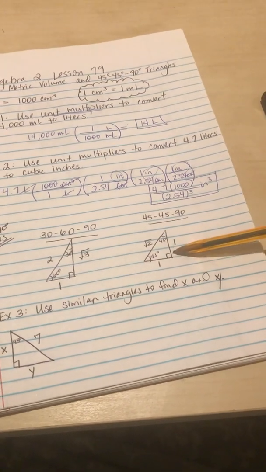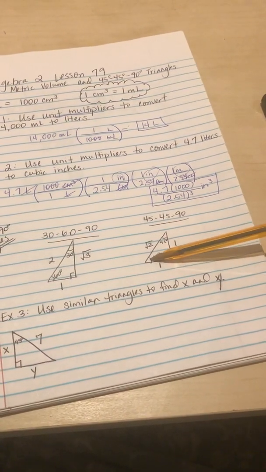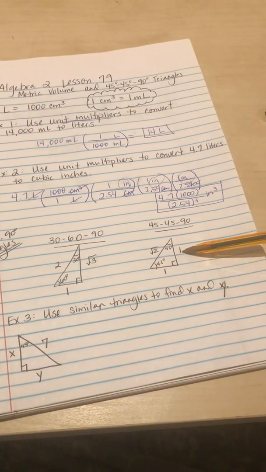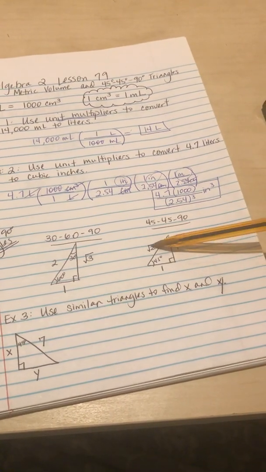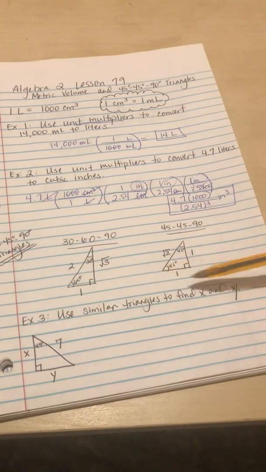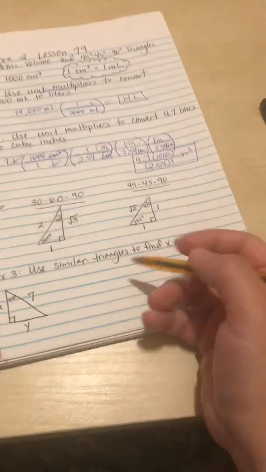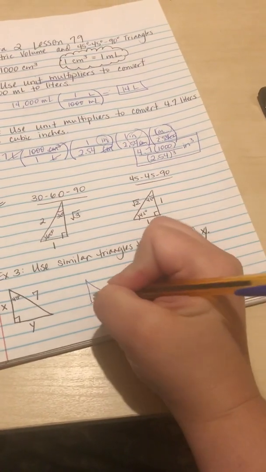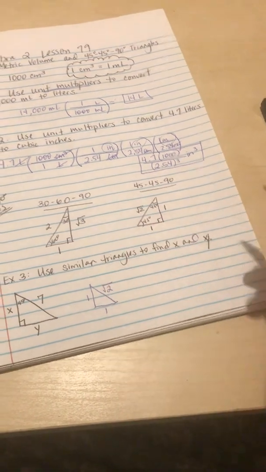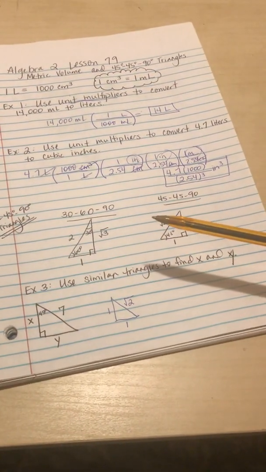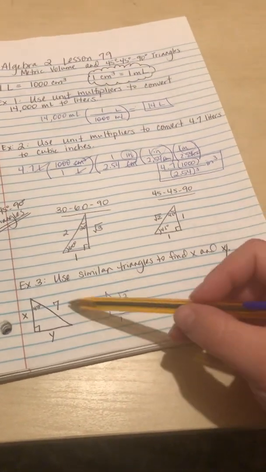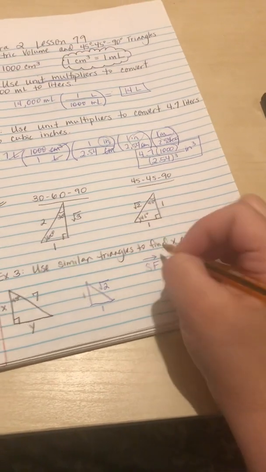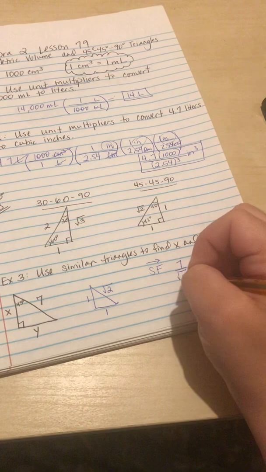For a 45, 45, 90, we know that since these two angles are 45 degrees, these two side lengths would also be equal. And so we're going to set them as 1s, and then your hypotenuse then would be the square root of 2. So if we're going to use similar triangles to find x and y on this, our similar triangle would be our 1, 1, square root of 2, since this is a 45, 45, 90 triangle. And so then my scale factor would be this 7 over the square root of 2.